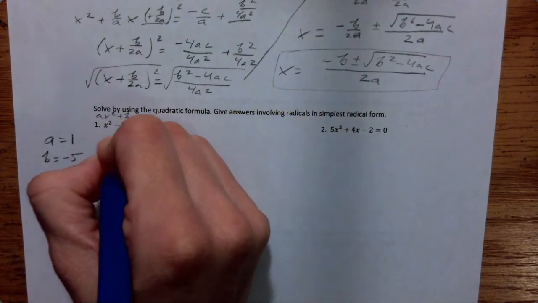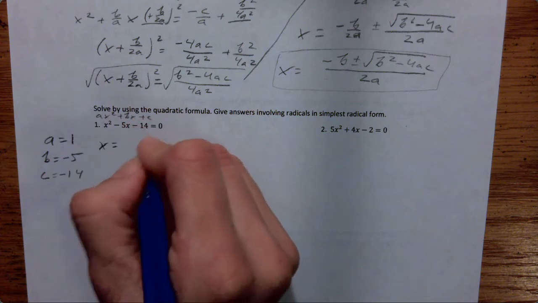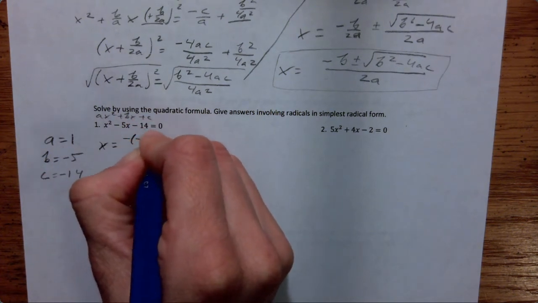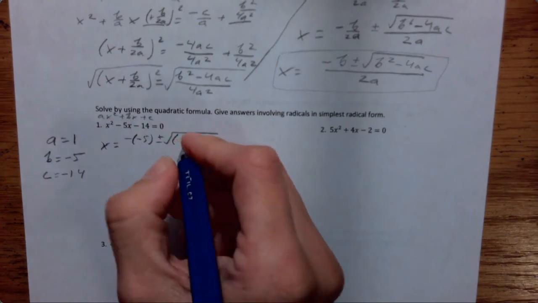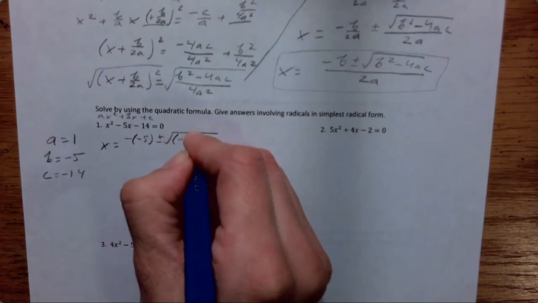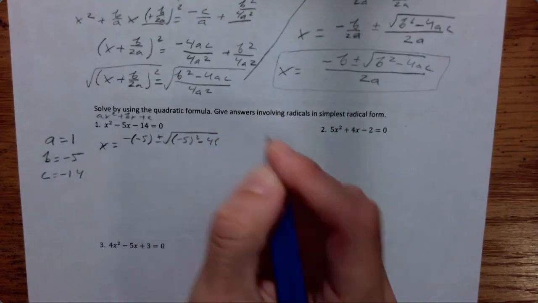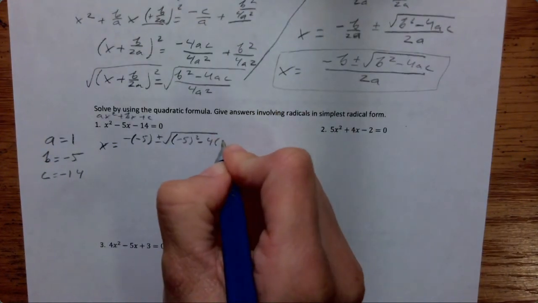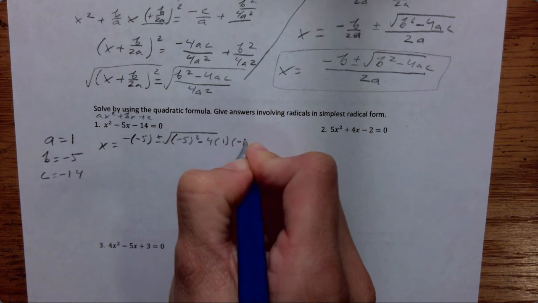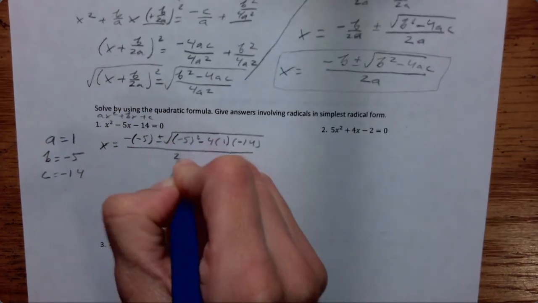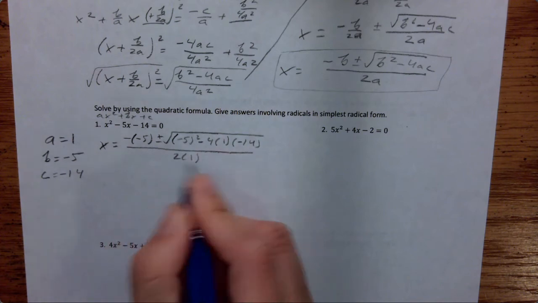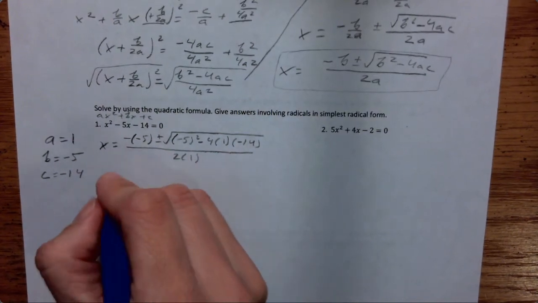So we have x equals, we say negative b, so negative parentheses negative 5, plus or minus the square root of negative 5 squared minus 4 times a, which is 1, times c, which is negative 14, all over 2 times a, which is 1. So now that I've plugged it all in, I can go ahead and simplify.